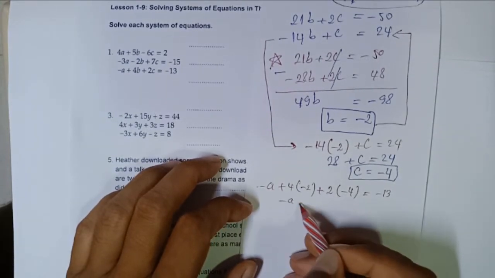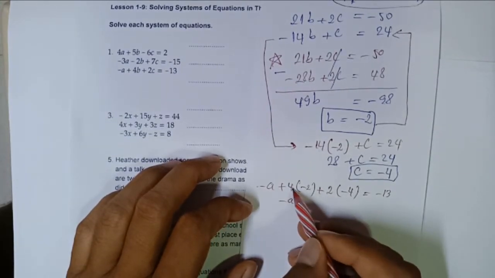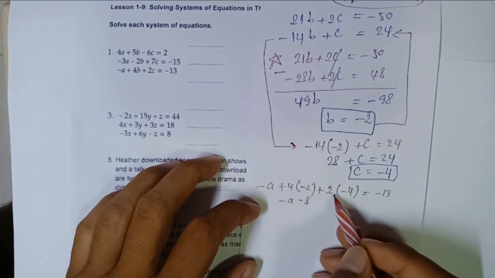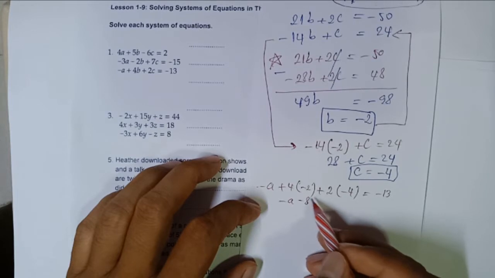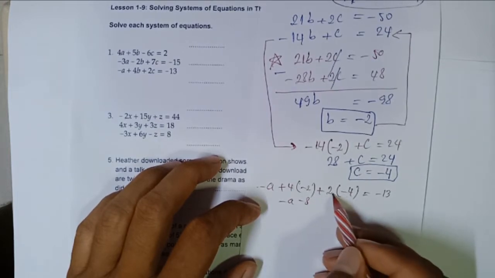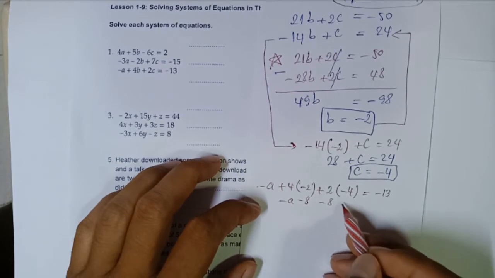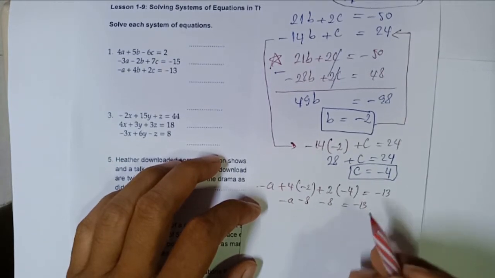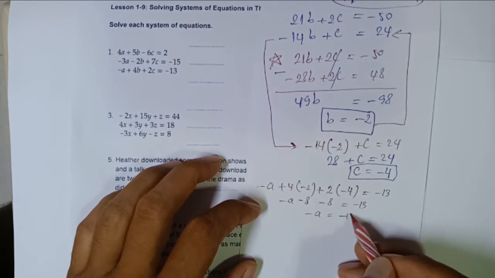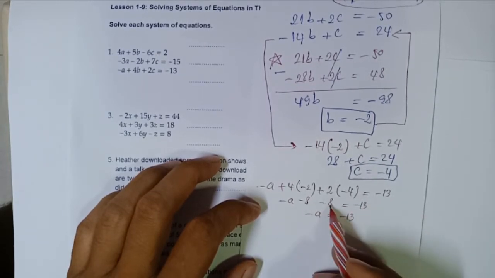So minus a, 2 times negative 4, we have negative 8. 4 times negative 2, and the other one, 2 times negative 4, minus 8 as well, equal to minus 13. So you have minus a equal to minus 13, and this is going to be minus 16.